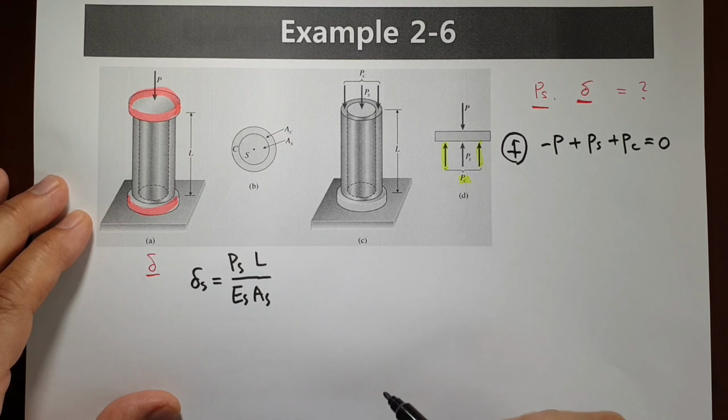Outside one is a rigid body. That's why when you give an external force like this, the change of length, that means delta S and delta C, is the same. Okay. Delta S, delta C is the same.